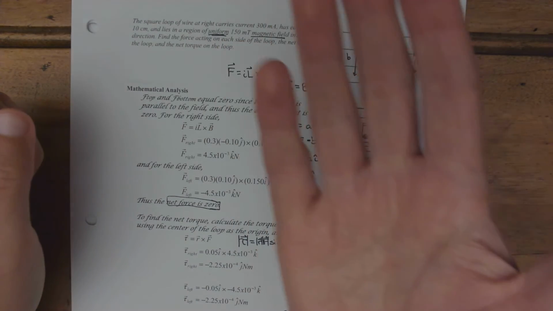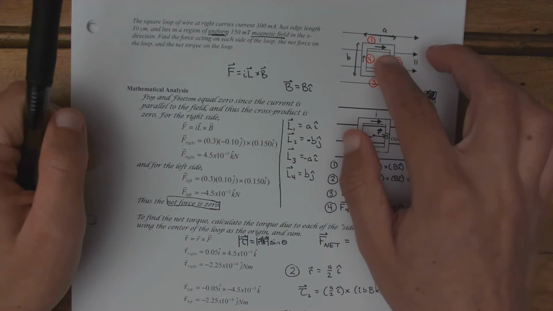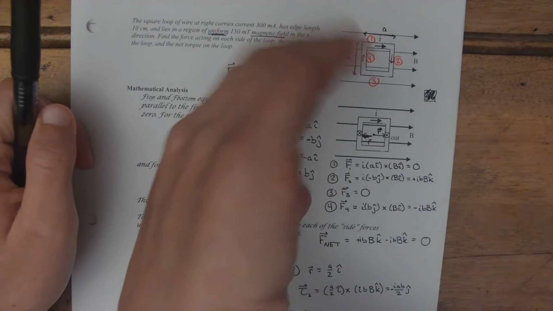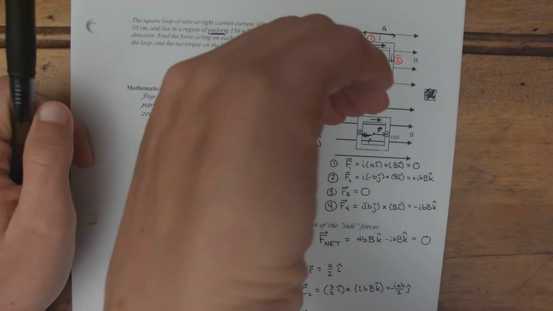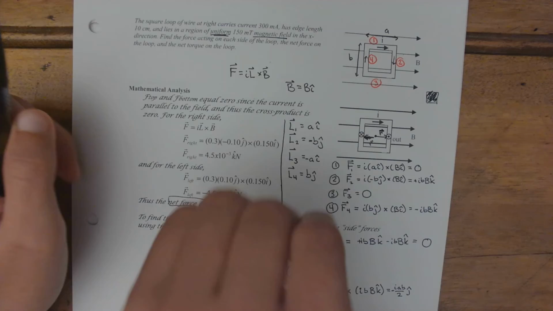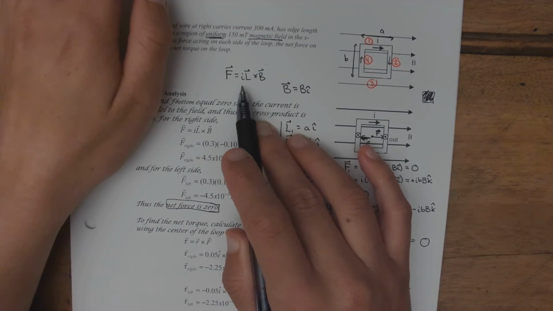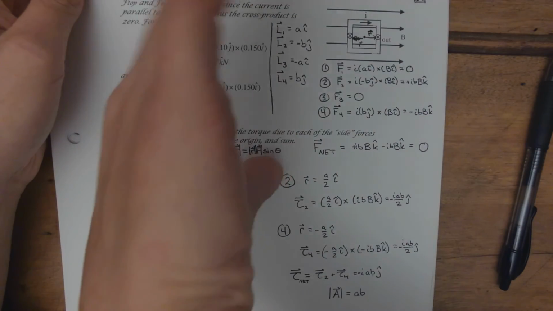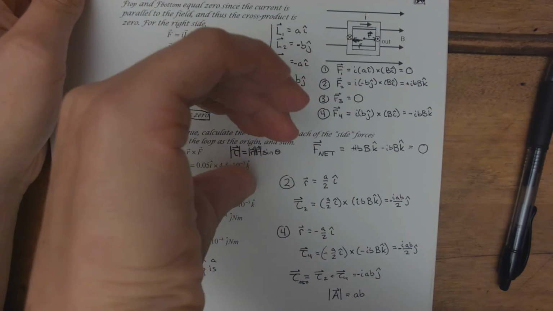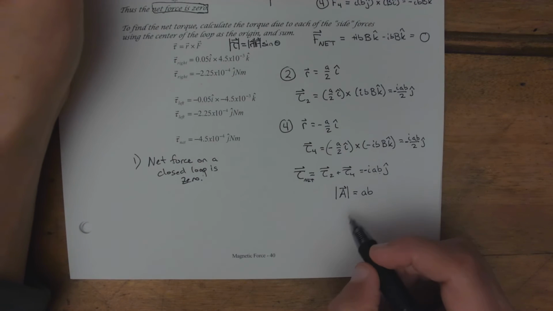I'm going to do that using my vector A, and we're going to use our right hand again. If you put your fingers in the direction of the current, going around the closed loop, your thumb points in the direction of the area vector, which we're using for the direction of the current, because I is just the magnitude of the current. So if the current's going this way, then the area vector will be pointing in the minus j hat direction.